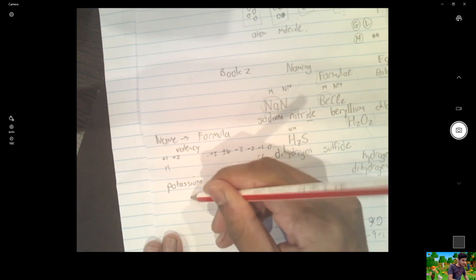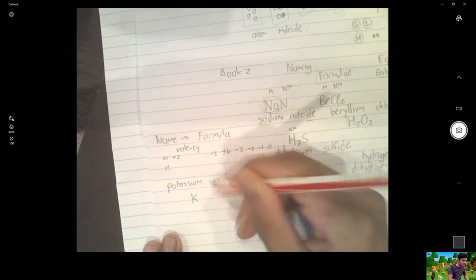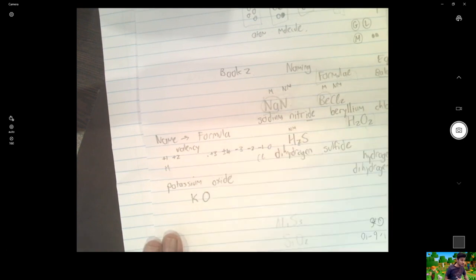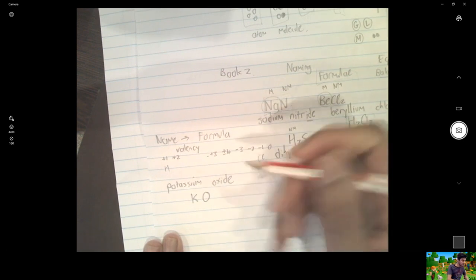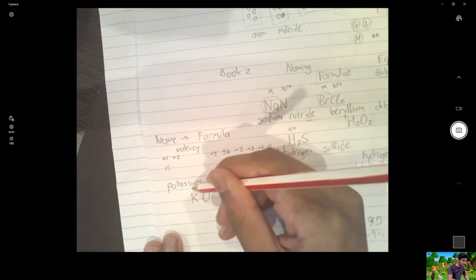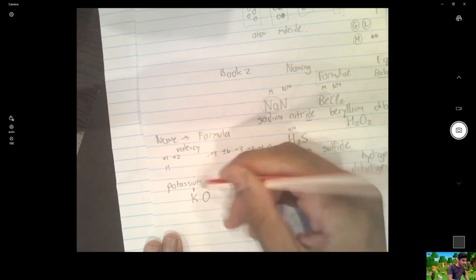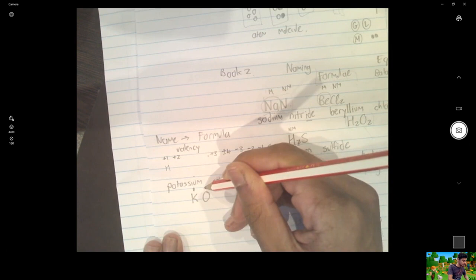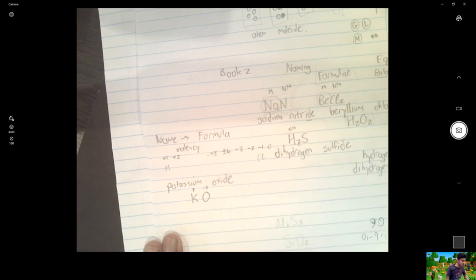So if I had to take a compound like, let's go with potassium oxide, and I had to write a formula for it, first thing is to take the symbols of the elements, K and O. So if you don't know those symbols, you can't do very much. The second thing is to look at their valencies. Potassium has a valency of 1. It's in group 1. Oxygen has a valency of 2. The minus doesn't really matter.